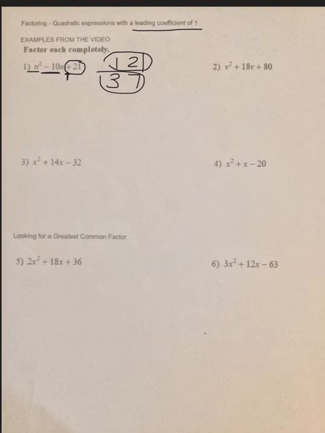So now I'm going to start talking about factoring this thing. Because there's only one way to multiply two things together to get n squared, and that's going to be n times n. And we said that I need two numbers that multiply to 21, and because of the plus sign right here, they have to add to 10.